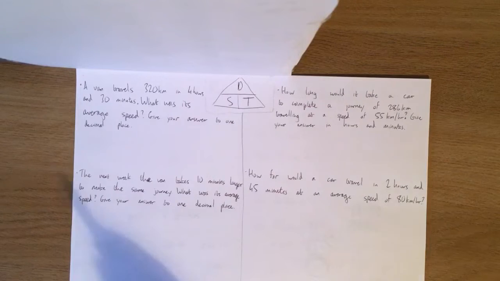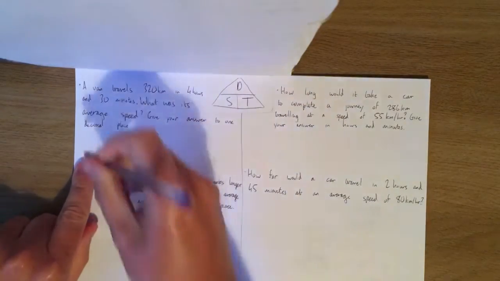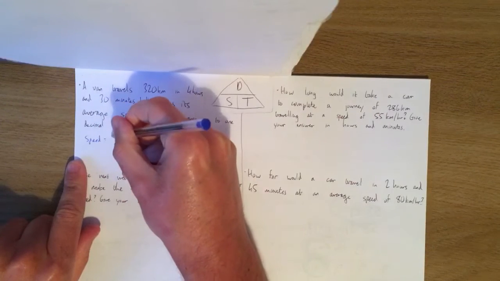All right, so let's look at this first example here. A van travels 320 kilometers in 4 hours and 30 minutes. What was its average speed? Give your answer to one decimal place. So speed is distance divided by time. So always write down the formula that you're using.